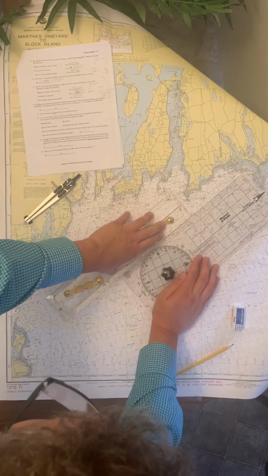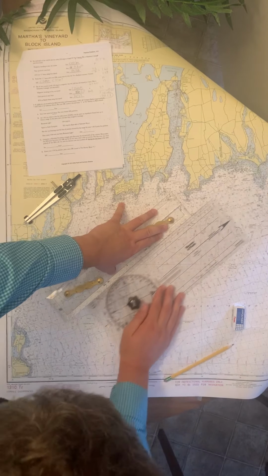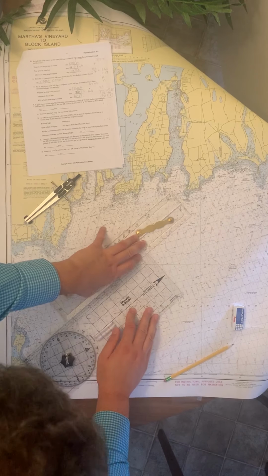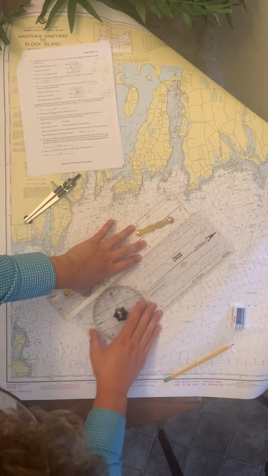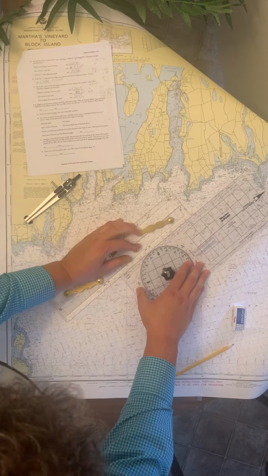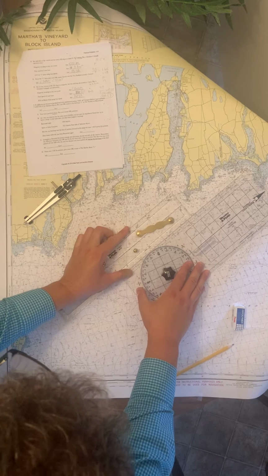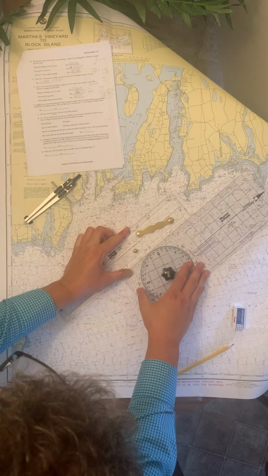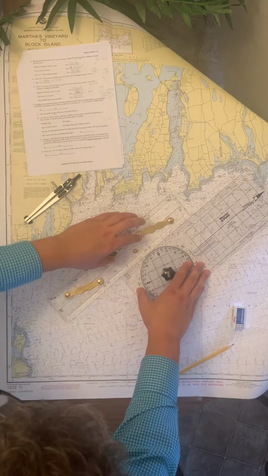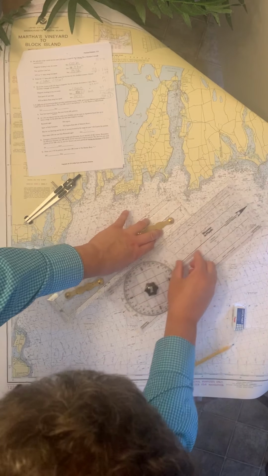Okay, sometimes you've got to do some experimenting on the fly here. Ooh, that's really dangerously close. Okay, so we have that. If I can just turn this slightly this way, right about there. That might just about do it.